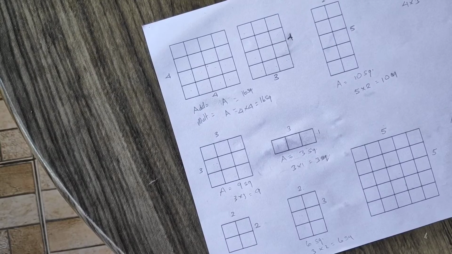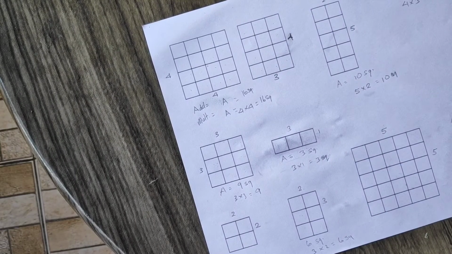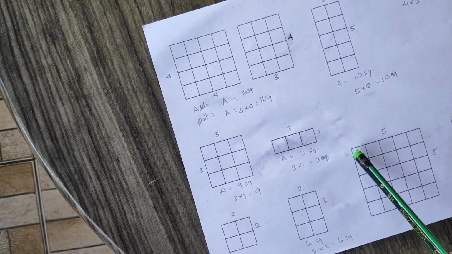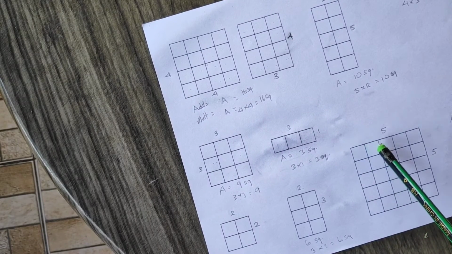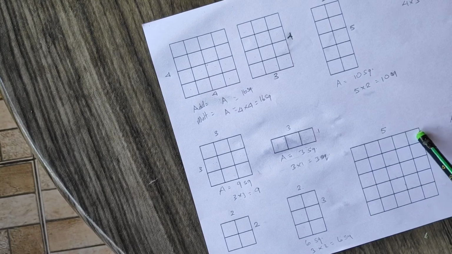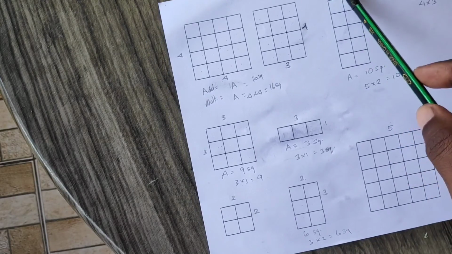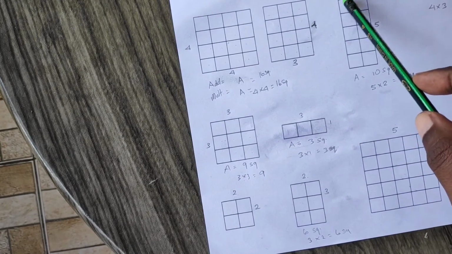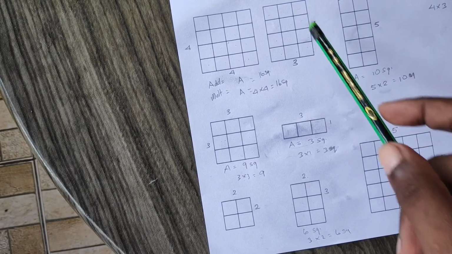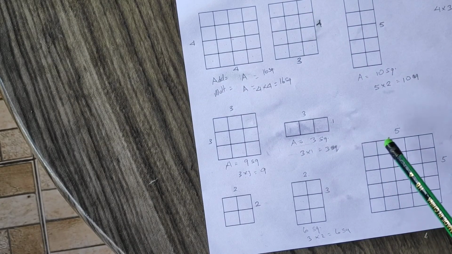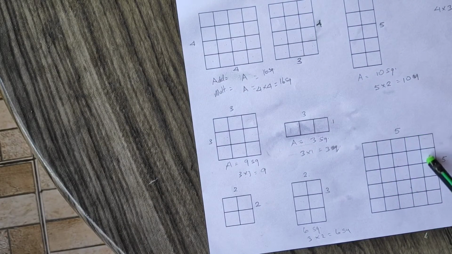So another way of counting these squares is to count the number of squares on two sides. You count 1, 2. On a rectangle, you have to count one long side and one short side. You can't count the two long sides. The rectangles, one short side, one long side. But with this square, you're doing one side by one side because all the sides are equal.